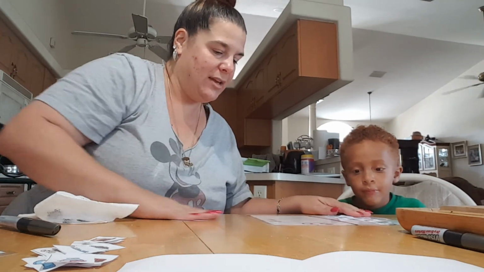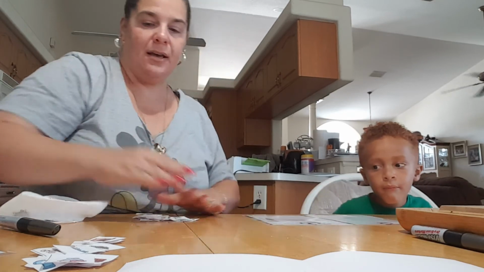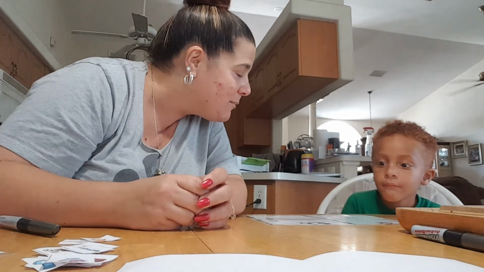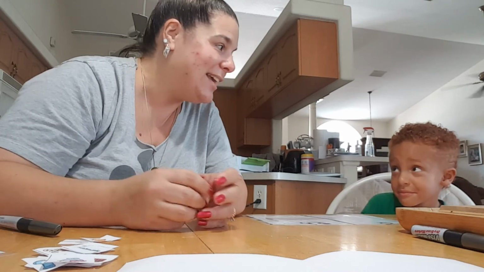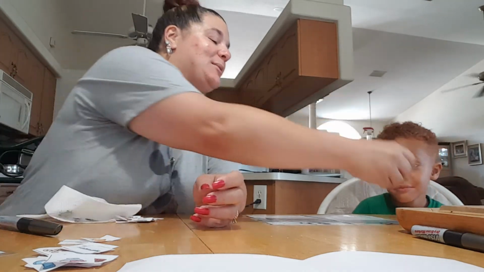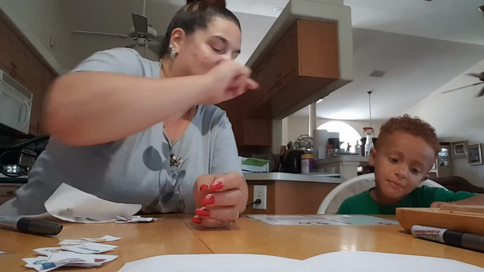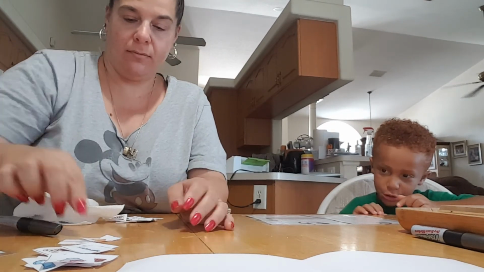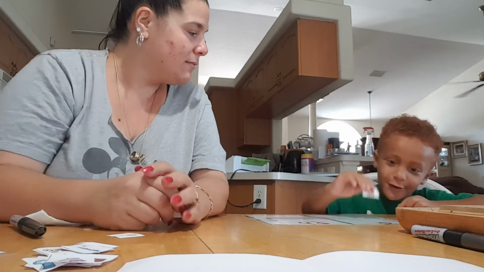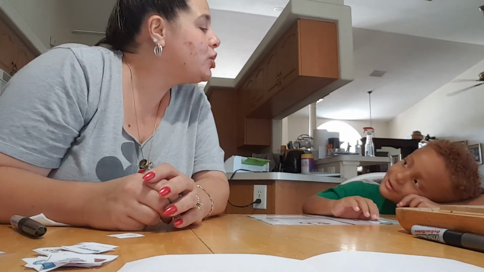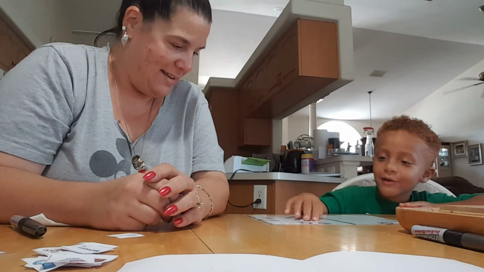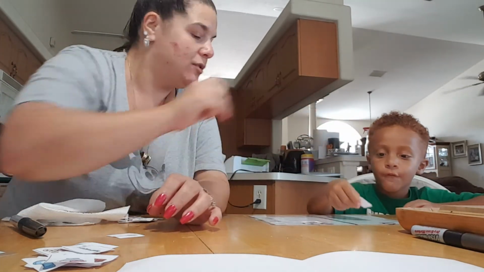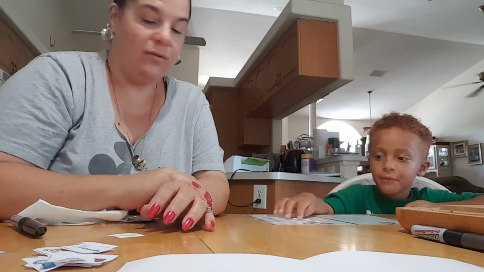So let me take these. We're going to use the same ones, but this time you're not going to see the SH. You're not going to see the letters. Now, that's a shop. Where would you put shop? Right here? Oh. Yes, there you go. Now we have fish. I put it here.